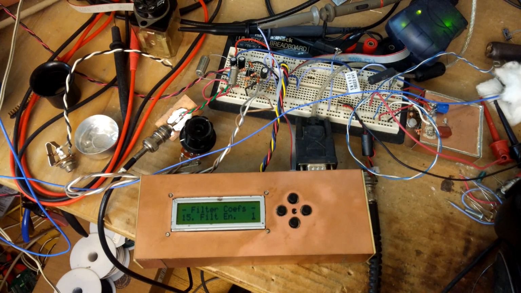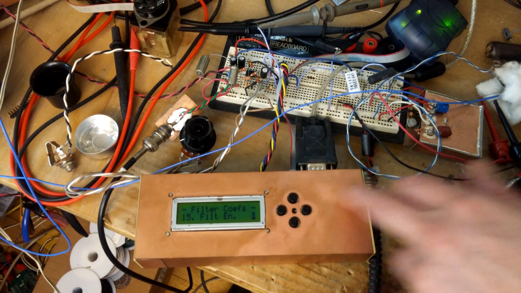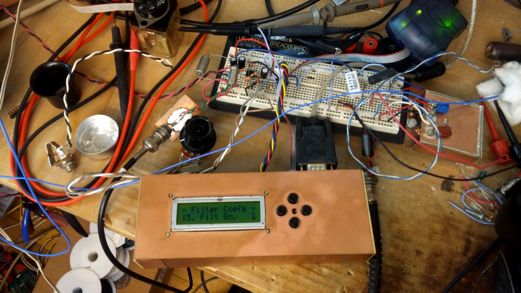I have almost no free CPU cycles, so the display doesn't respond. I can just barely get some serial out of it. This is still with the narrowband filter. I don't remember offhand what the parameters are. Let me... load number 1. There we go.